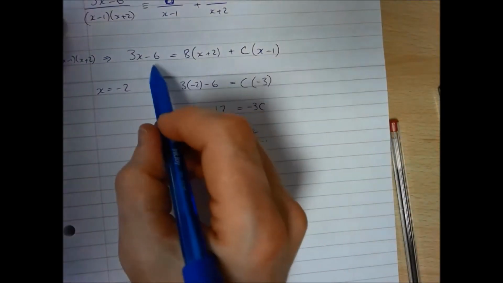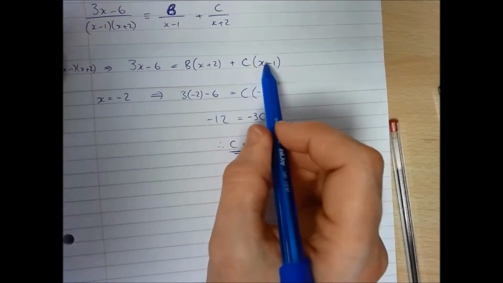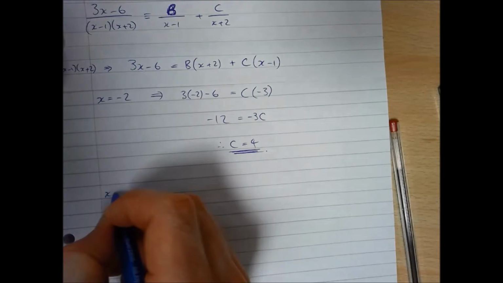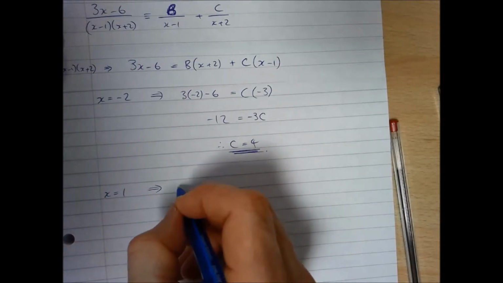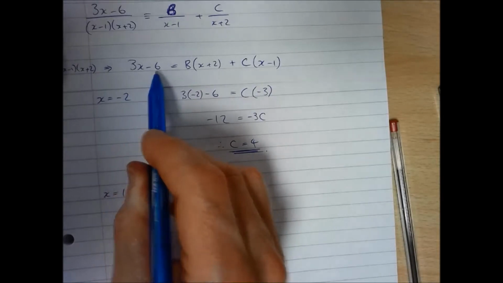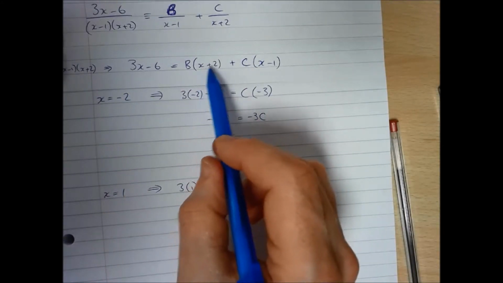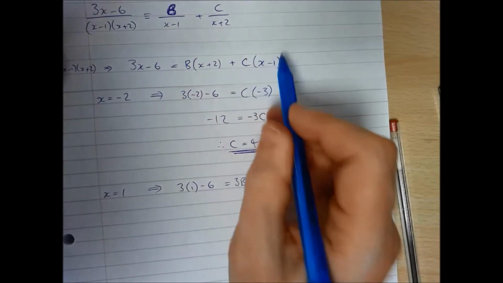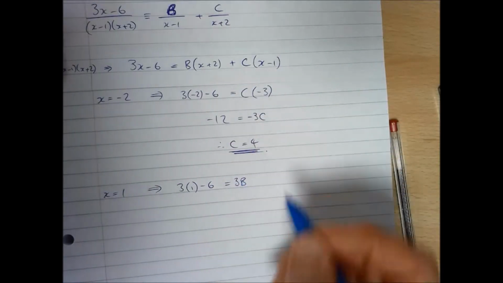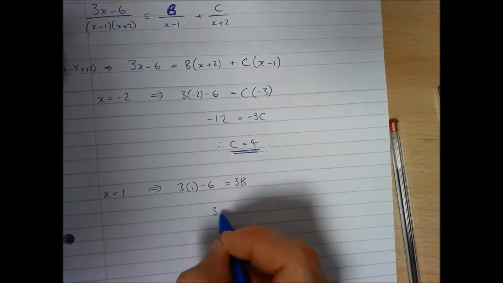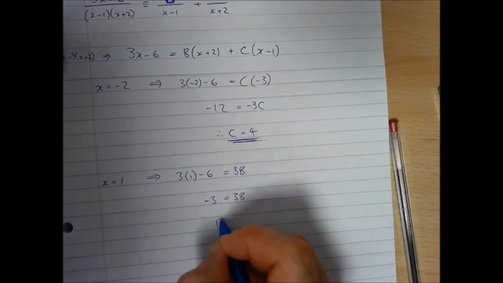Okay, going back to here again, do the same sort of thing, but this time using x equals 1 to knock out this second term. So x equals 1, 3 times 1 minus 6. Putting x equals 1 into here gives us 3b. And x equals 1 into here cancels that out, so we leave that. Okay, tidy that up a bit. 3 minus 6 is minus 3. Minus 3 equals 3b. b equals minus 1.